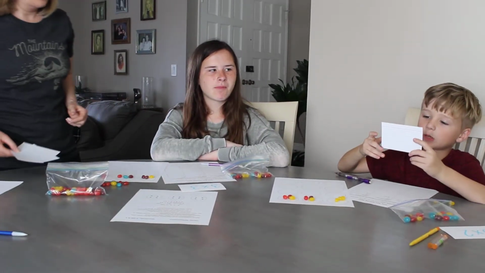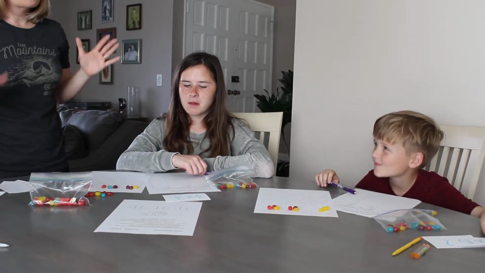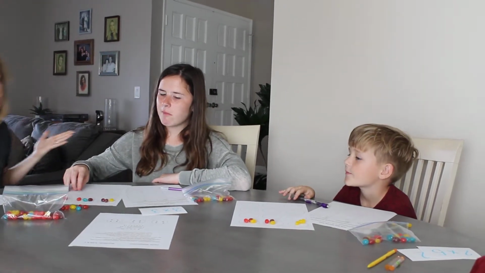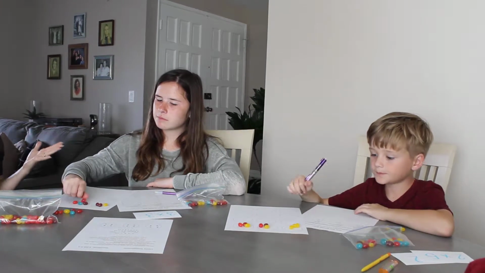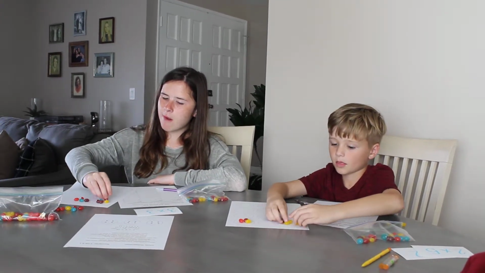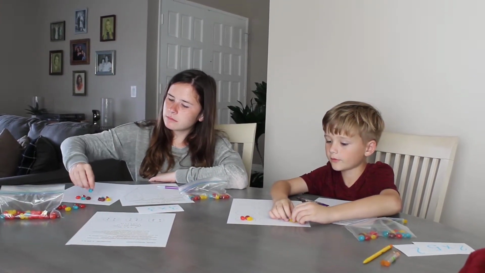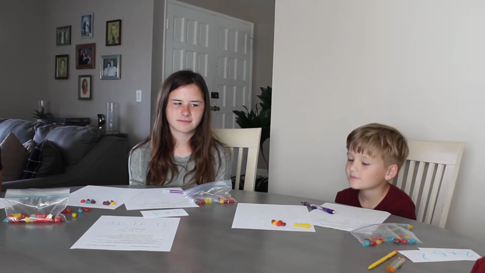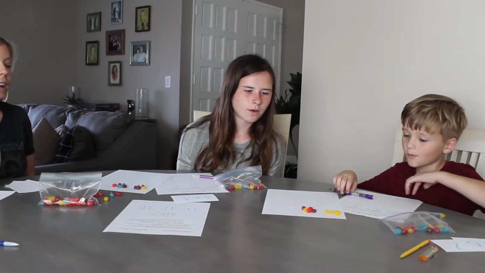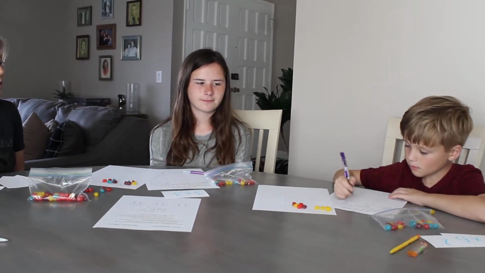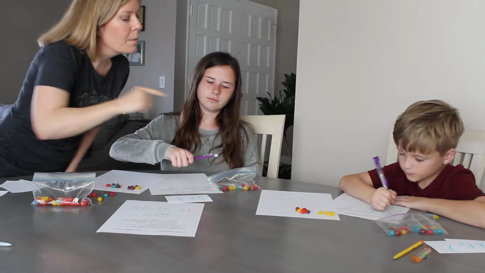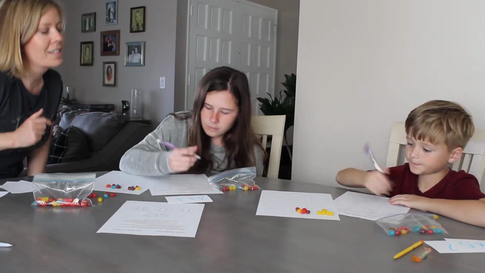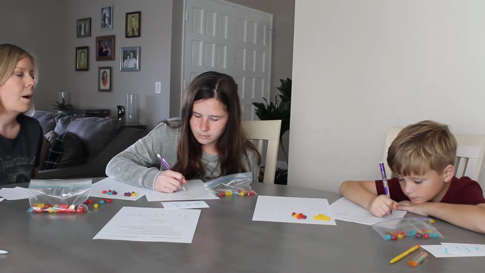What does that say? 2 times 5. 2 times 5. 2 groups of 5. What does that look like? Show me. 2 groups of 5. Excellent. Can we write that as an addition fact and also as a multiplication fact? Oh, you're missing one over here. Yeah, we need 5. 2 groups of 5. Excellent. And then what is the product?